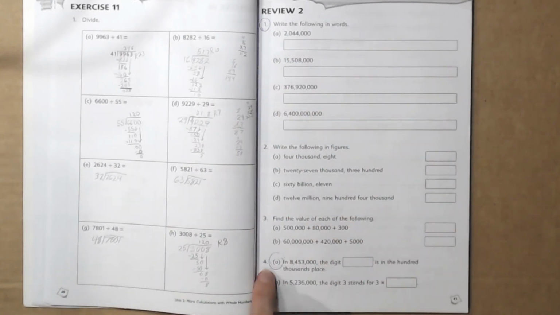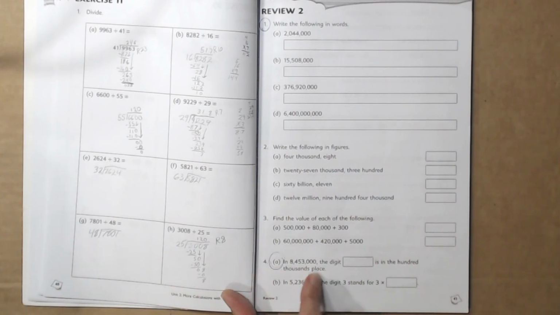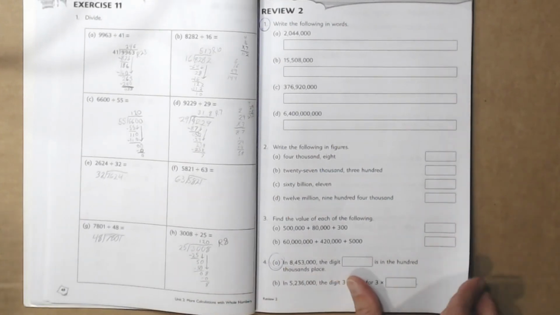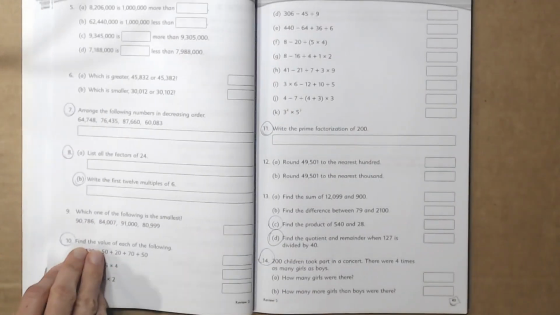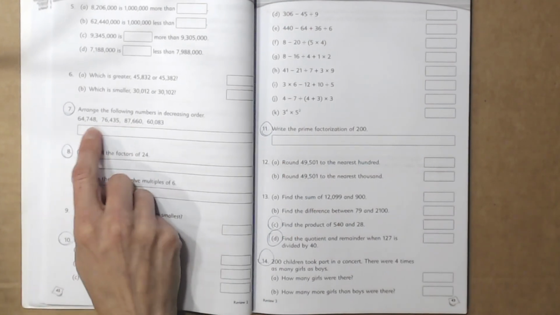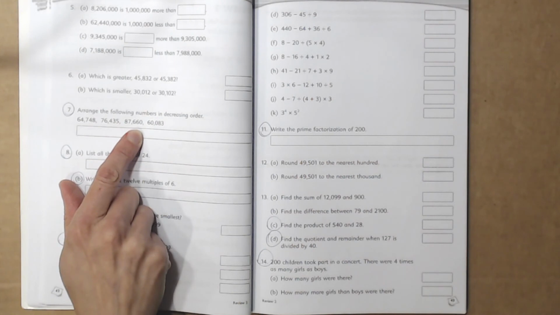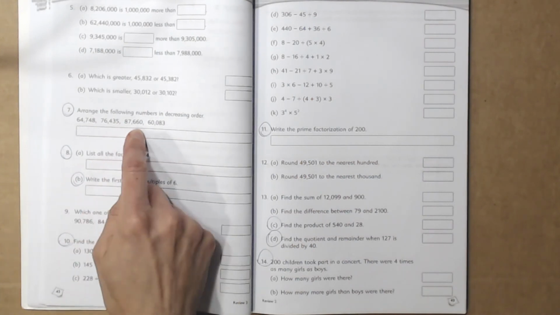You're likely to see something like part 4A, where you need to tell me a digit in a certain place, so I know you understand place value. Number 7, I will probably ask you to write numbers in decreasing or increasing order.